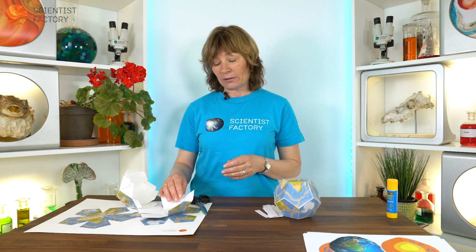When we do science, it's very helpful to build models because we explore things that are very huge, very big and hard to imagine, or we explore the invisible, also very hard to imagine. So that's why we build models. And in this activity, we will build two models of the Earth. The first is a pentagonic model of the Earth, and it looks like this.